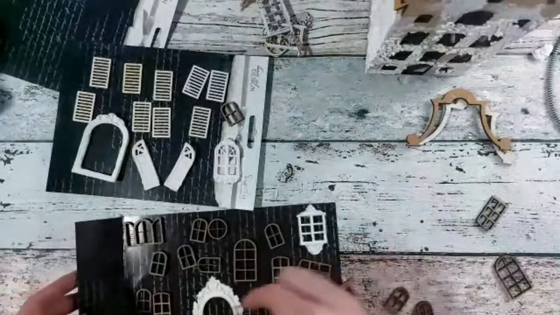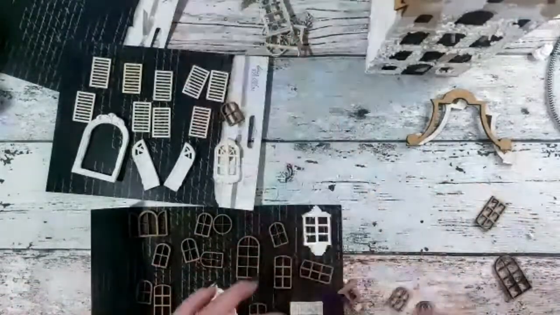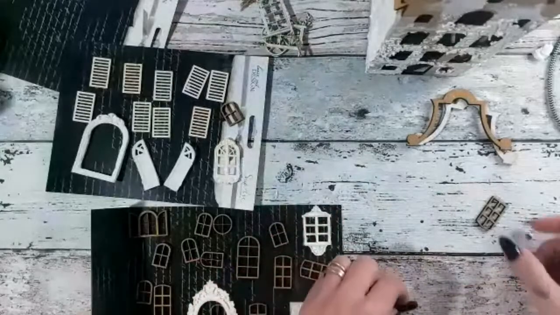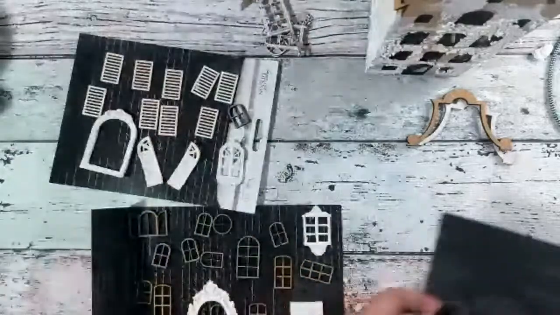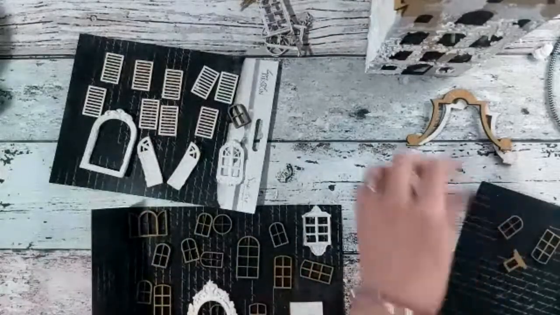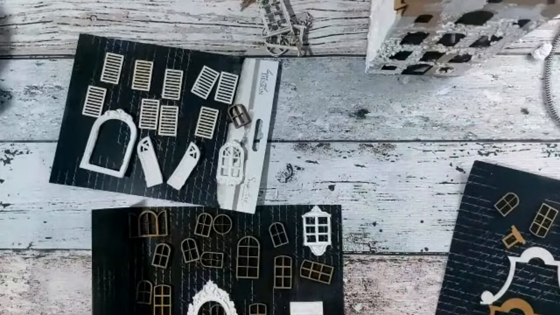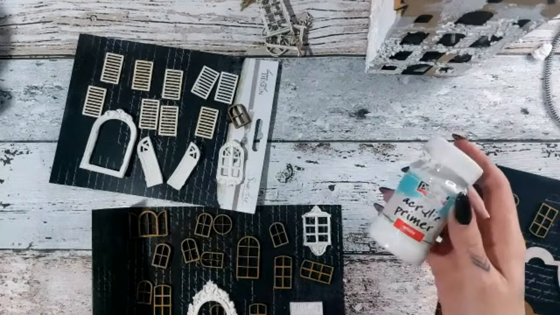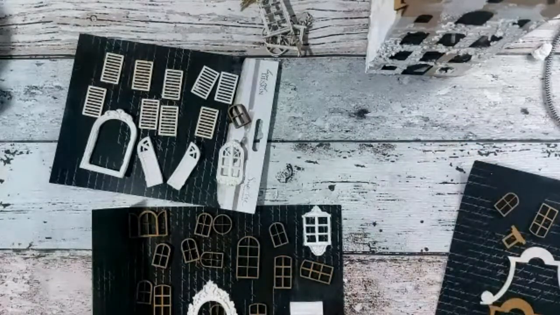And the house is quite big, so unfortunately, we need a few of them. Okay, one more. We will have 3 of those. And 3 of those. Okay. Now it's time to prime. Not to prime is a crime. And I will be using Pentart white primer.